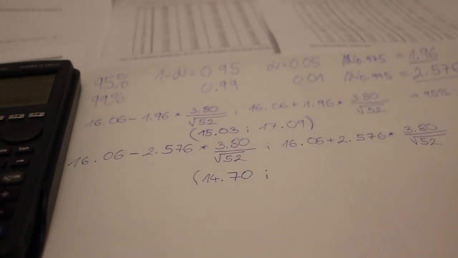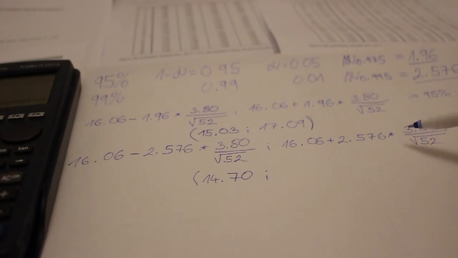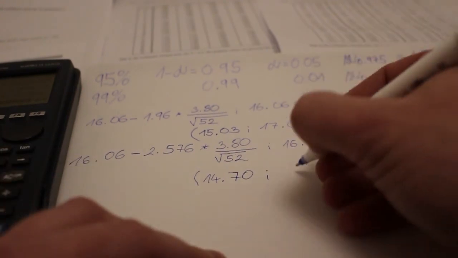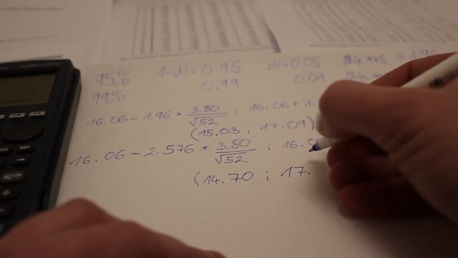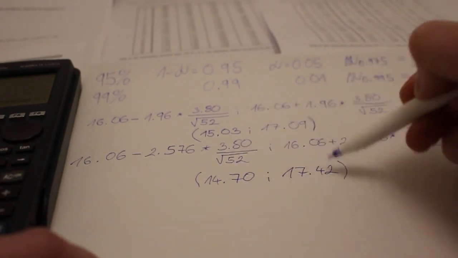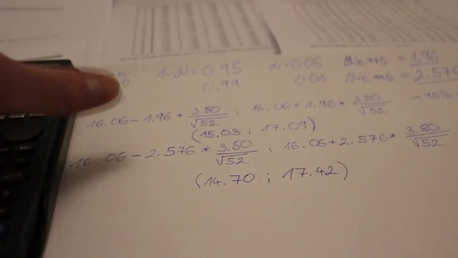And right side, 3.8 divided by square root from 52 times 2.576 plus 16.06, 17.42. It must be wider than before, yes?